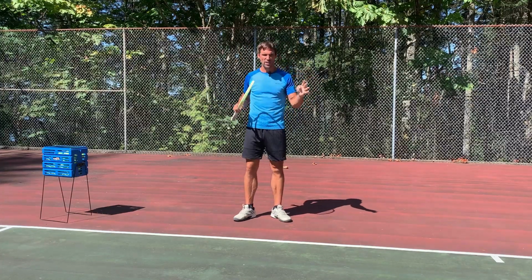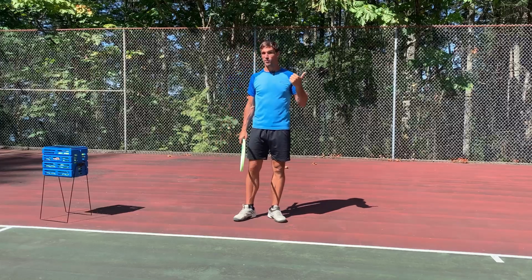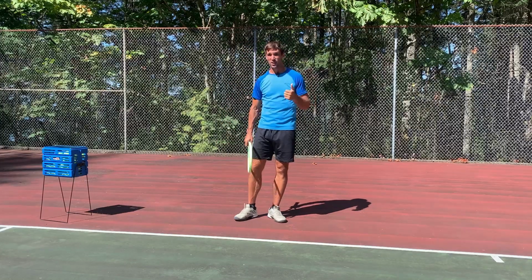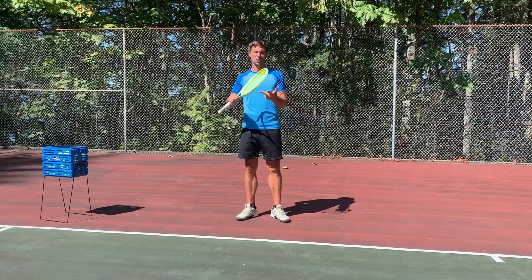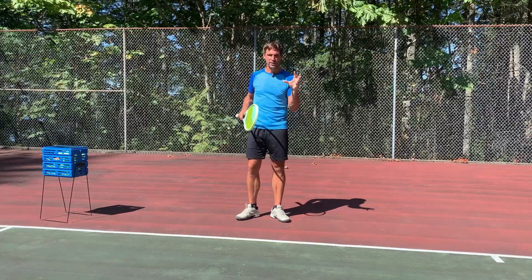So they're the three layers of anticipation. We've got percentages first, we've got tendencies second, and then we've got these visual cues, which are kind of a combination, but they're the three different layers.